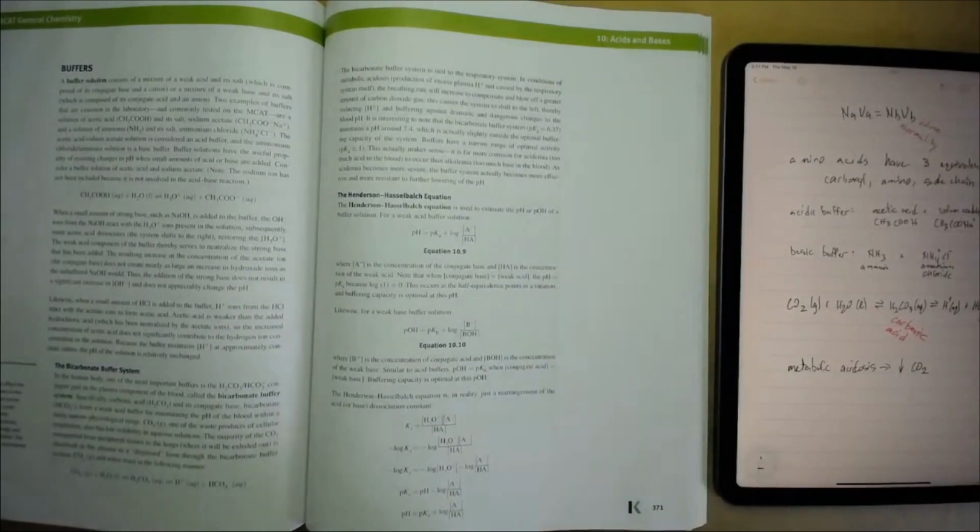Blowing off CO2, increased breathing rate means less CO2, which will cause an increase in pH.